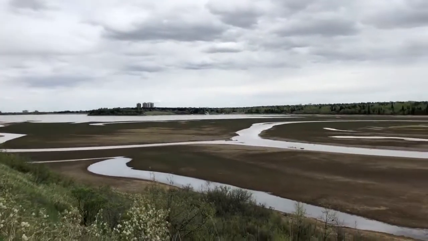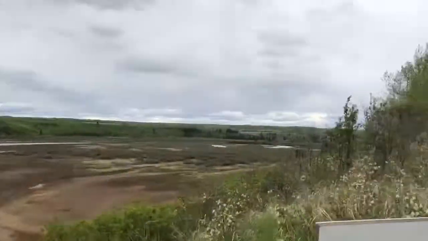Great. So next, what we're going to do is we're going to walk down onto the delta top and have a look at what the sediments are like there.